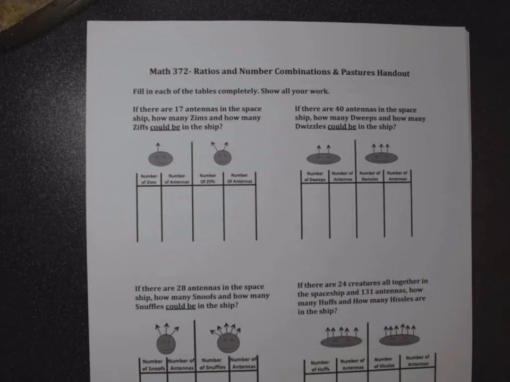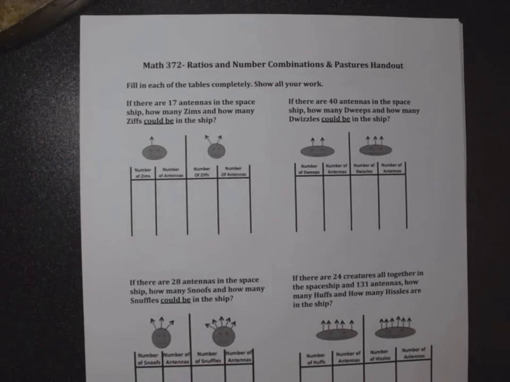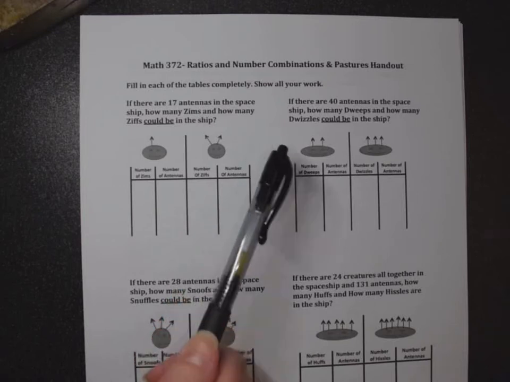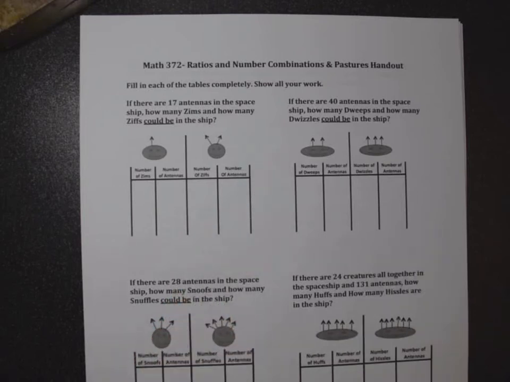All right, so today we're going to look at our third lesson on different types of algebraic patterns. These problems I'm showing you are definitely not the only types of pre-algebra you can do with your students. They're just some ideas. If you haven't already, make sure that you've printed out or at least have access to viewing this handout right here, the ratios and number combinations and pastures handout.